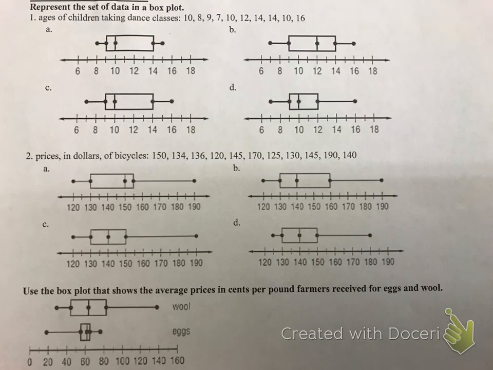Looking at another example, we're going to do problem number 1. First, we need to put the numbers in order from least to greatest to create our box plot. So let's put those in order. So those are our numbers in order from least to greatest.